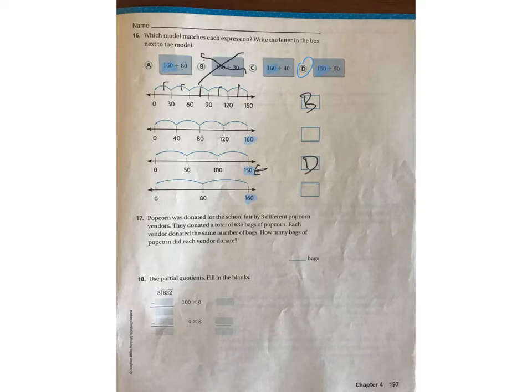D. Why? Because look, our quotient, 1, 2, 3, 4, 5. Look at our dividend, 150, 150. Look at our divisor, 30, 50. So that's cool. You don't have to solve all 4 of these. You solve one, you get the other one with the same dividend. All right, so now we can eliminate D.